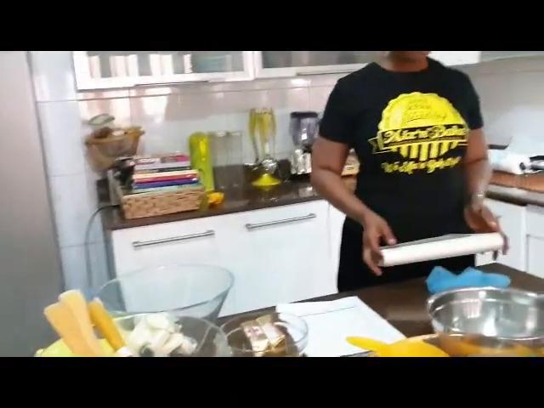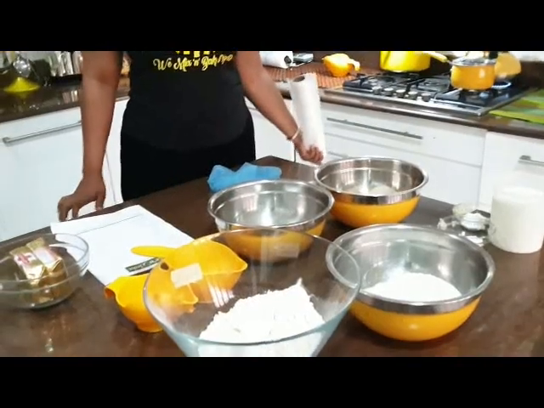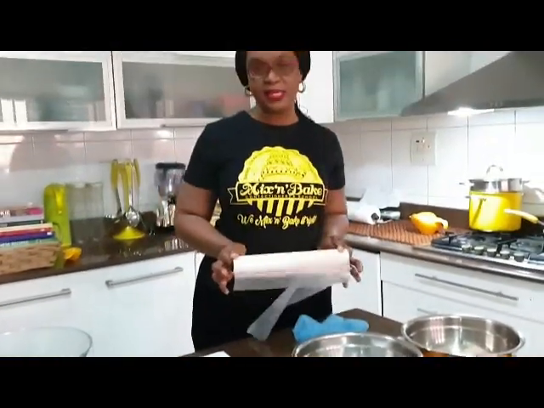Okay, now you can see all the array of things I need on my table. You have downloadable recipes. All right, there's a place where you click to download your recipe.